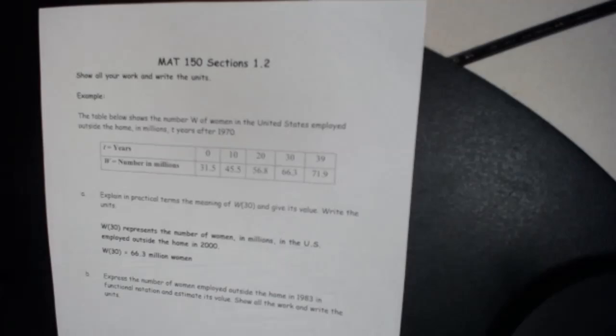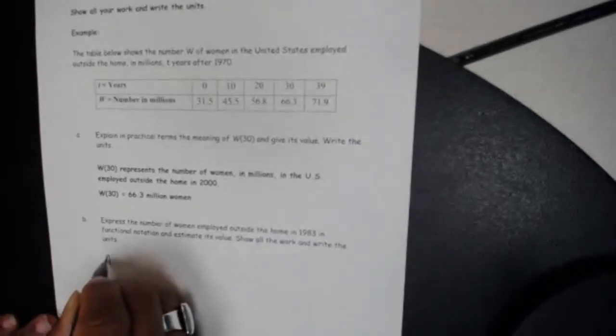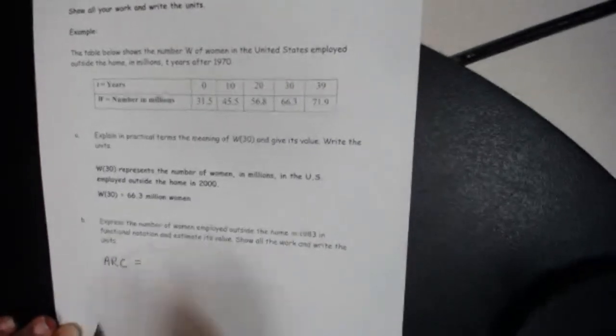Now it says express the number of women employed outside the home in 1983 in function notation and write its value. Show all work and write the units. Before we can estimate the value, we have to find the ARC. In order to find the ARC, the average rate of change, we find out that 1983 is between 10 and 20. That's the interval we're looking at.